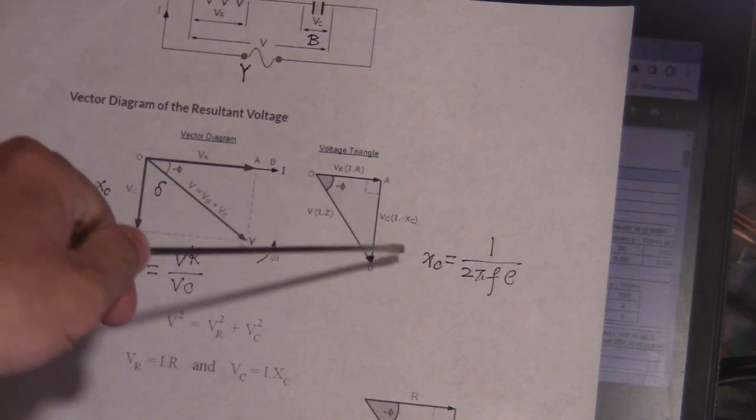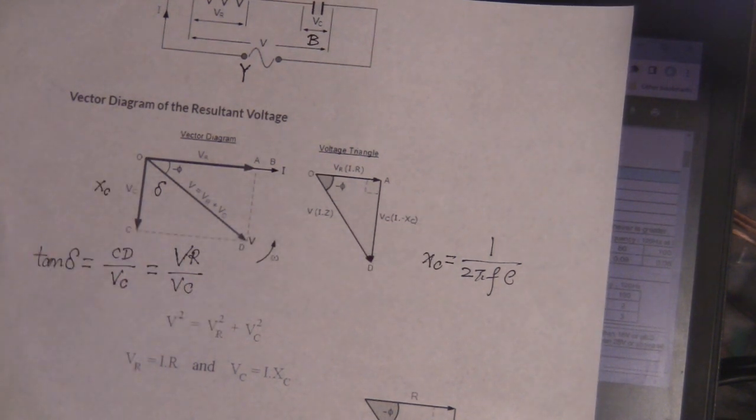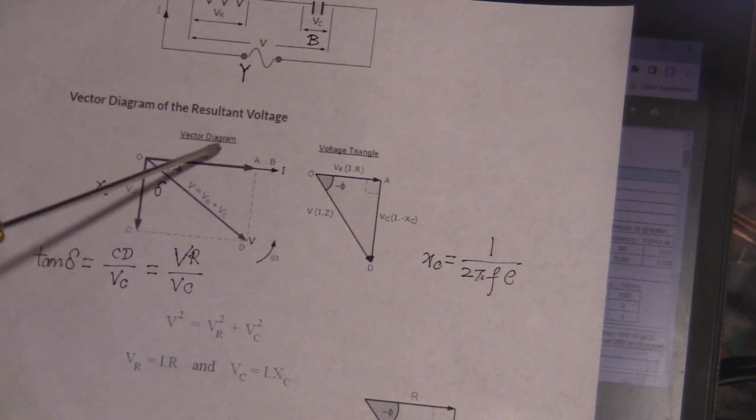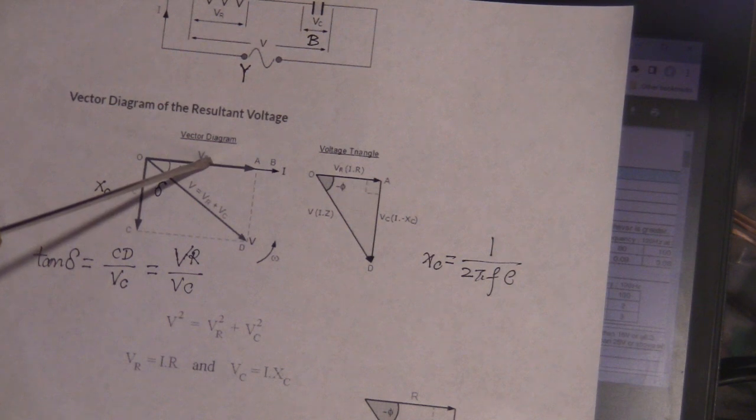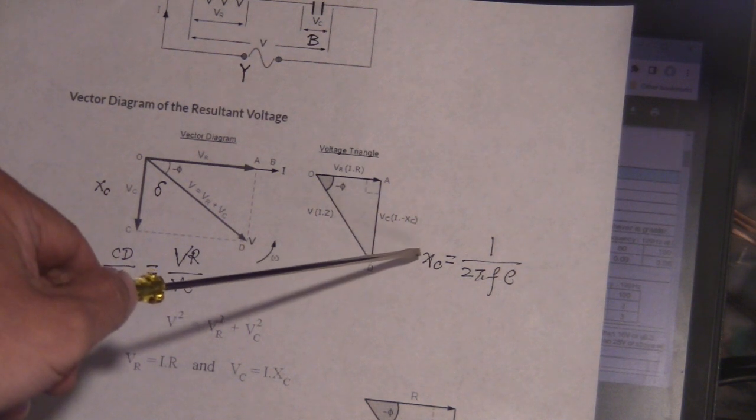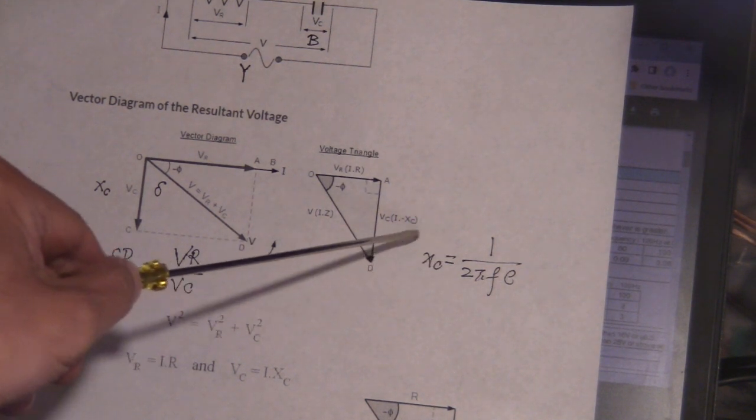Now, this XC, what is it equivalent to in the resistor? In the resistor, we have a resistance like 1 ohm, 1 k ohm, 10 k ohm. In the capacitor, we have reactance.